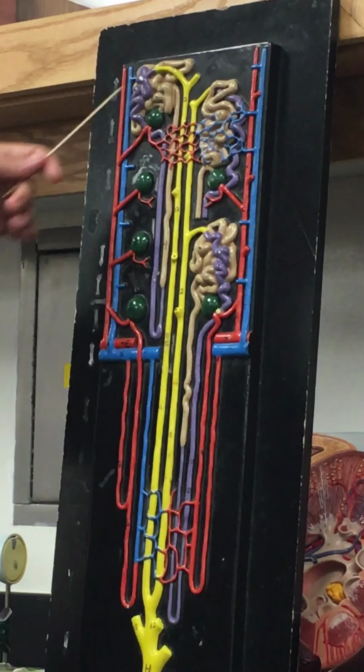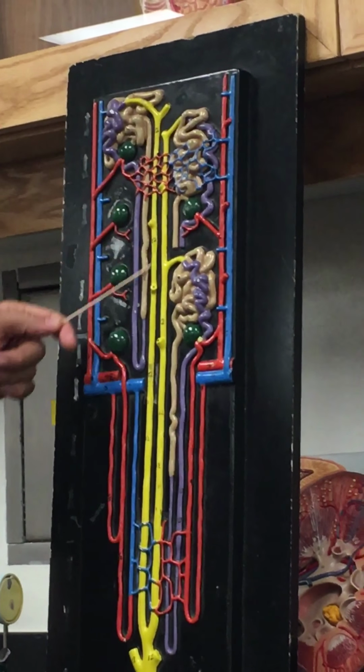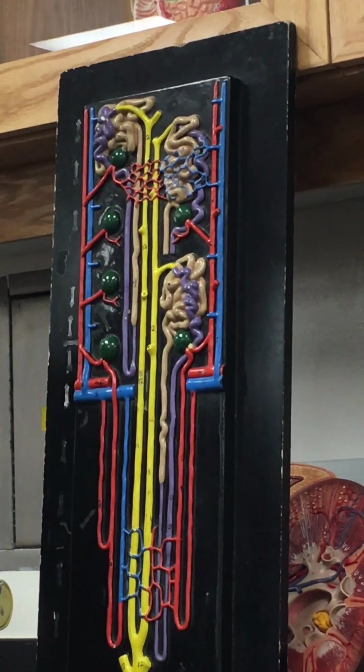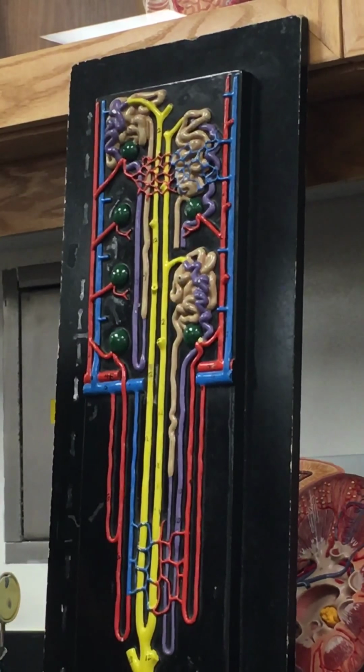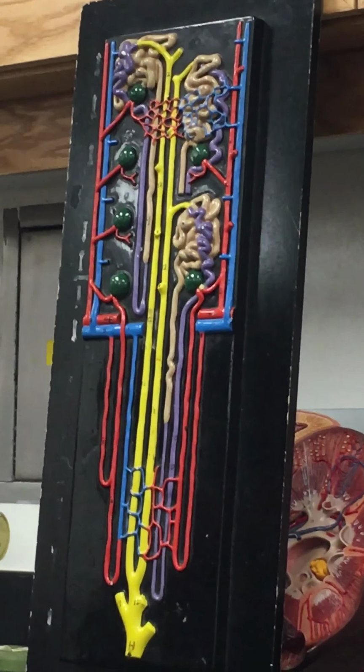Distal convoluted tubule. Right? And then from the distal convoluted tubule, you have what? A main collecting duct, right? Which is going to be shared by multiple nephrons. Okay? So far, so good? Okay, great.